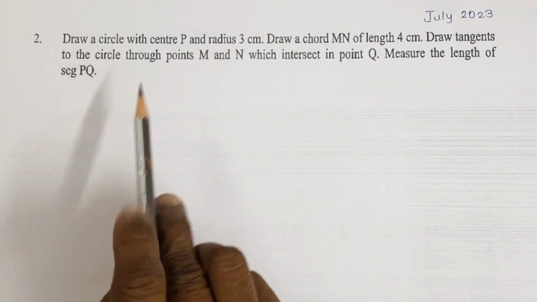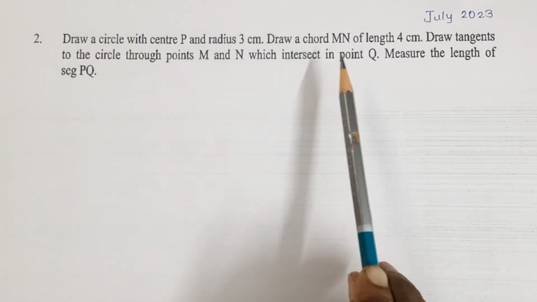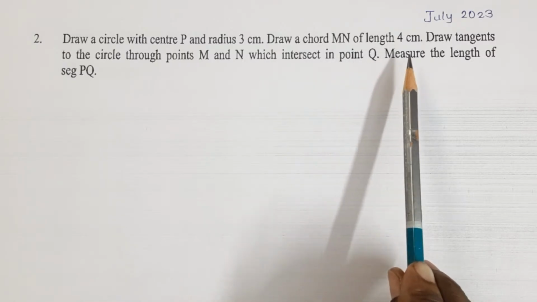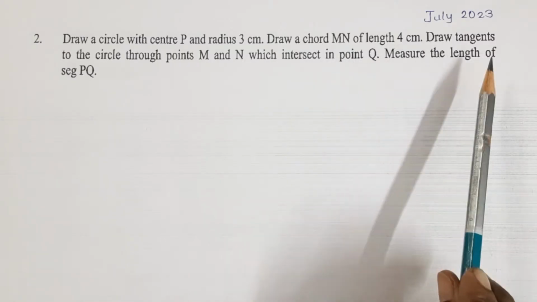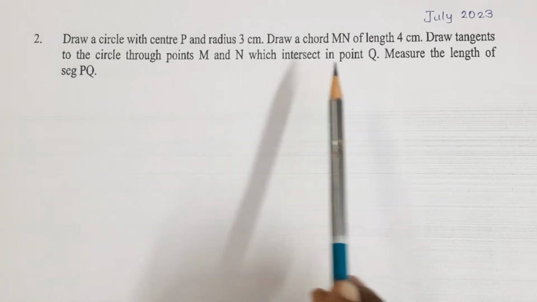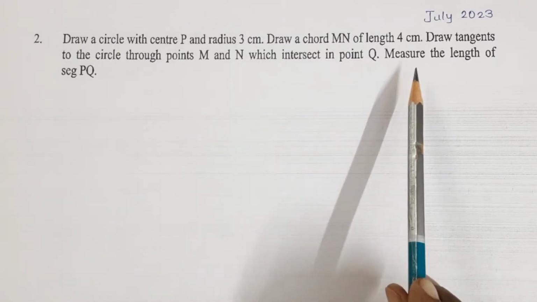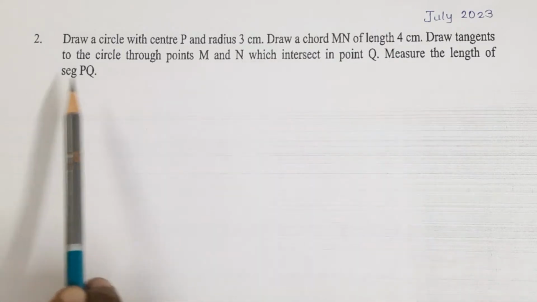Draw a circle with center P and radius 3 cm. Draw a chord MN of length 4 cm. Draw tangents to the circle through points M and N which intersect in point Q. Measure the length of segment PQ.